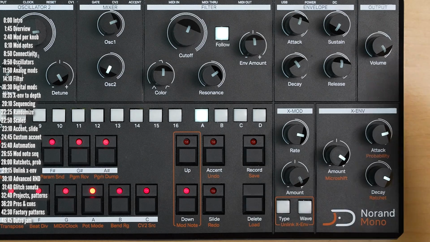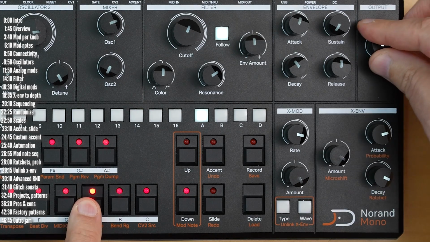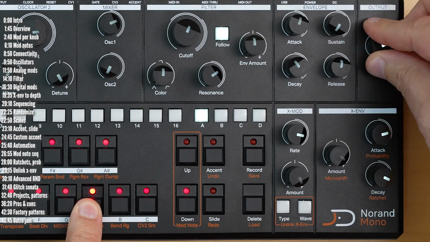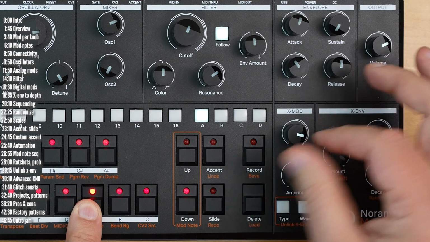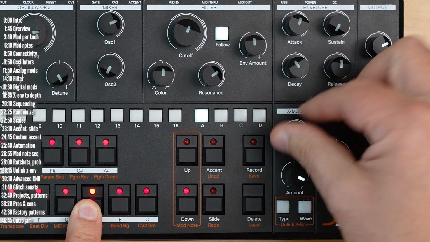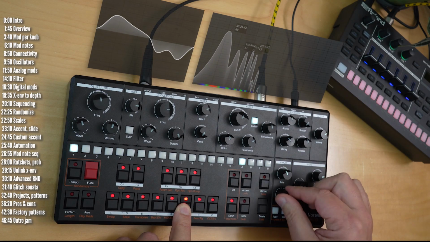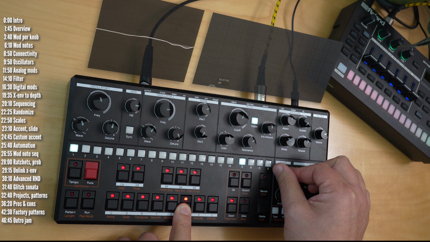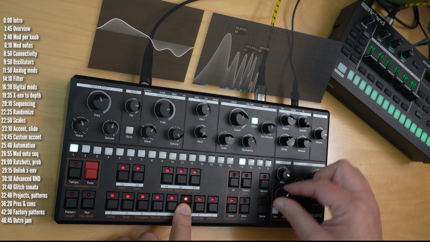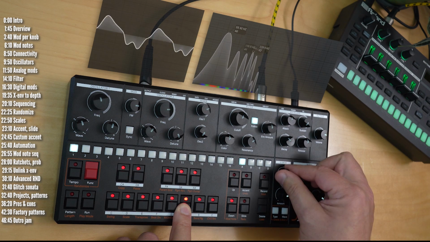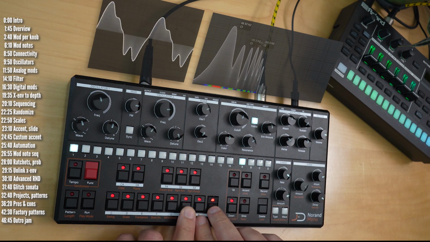Okay, super simple. The output knob is also up for grabs as a mod destination. So let's say that I wanted to apply a gentle tremolo to it. Just bring up modulation. Maybe not that deep. So we have a gentle tremolo.